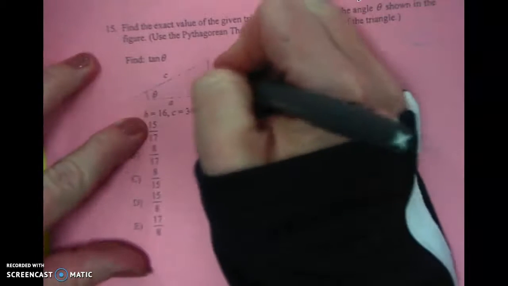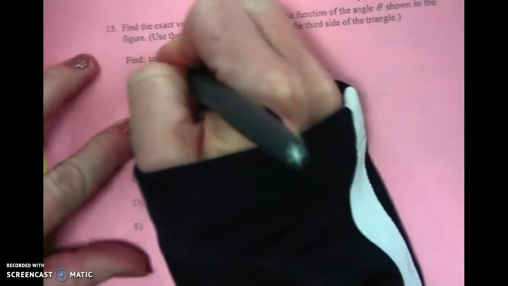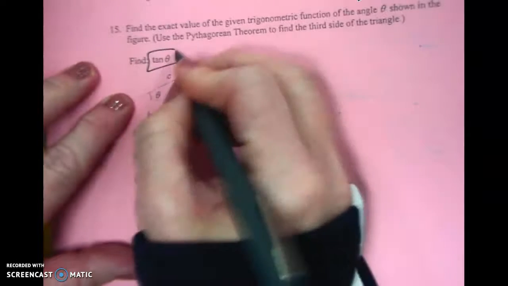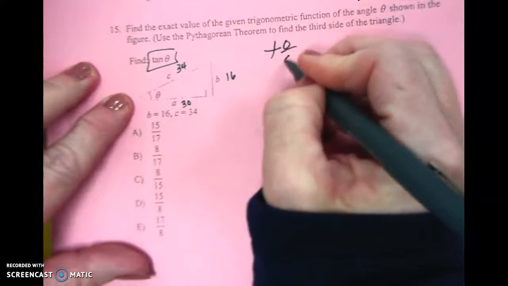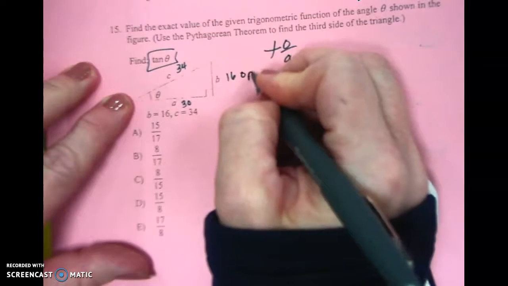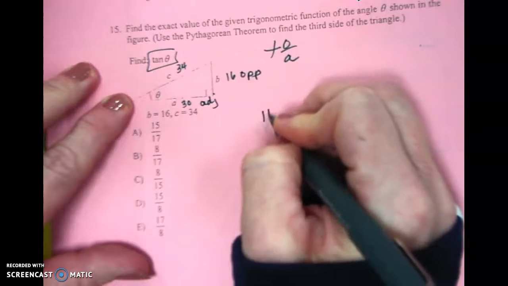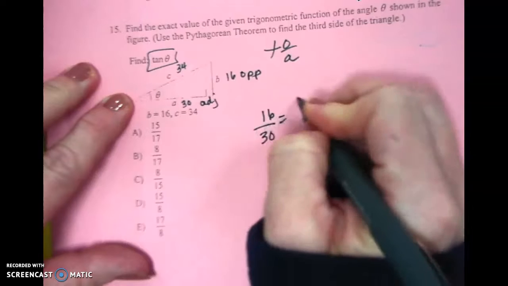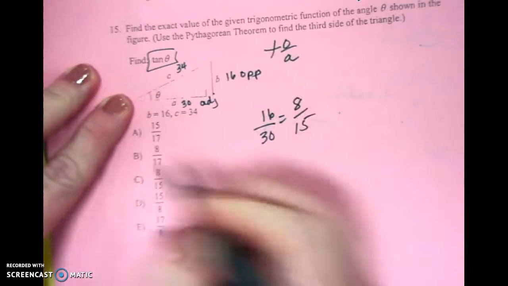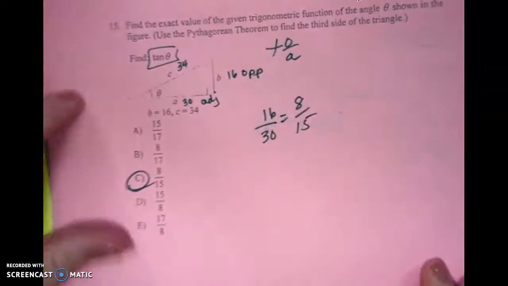Okay, same thing for this one. It's the same values that we just used in the problem before, so I can go ahead and fill that in. Tangent is TOA, opposite over adjacent. So the tangent is 16 over 30, and again, it reduces to 8/15.